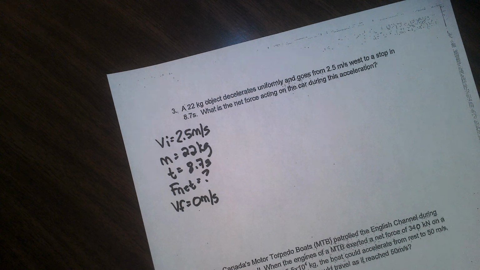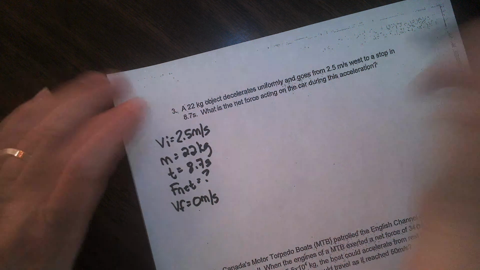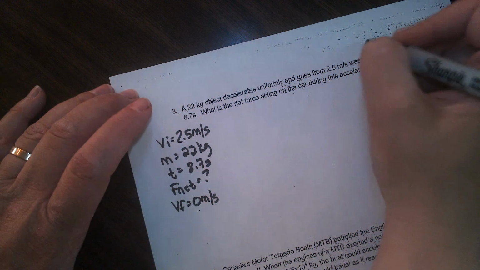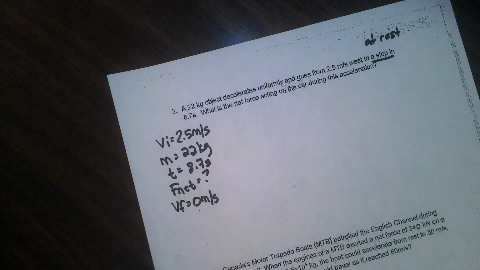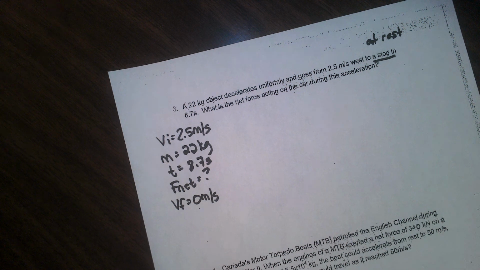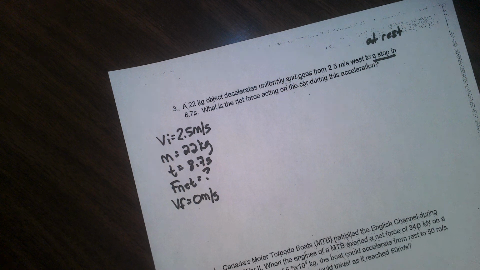It goes from your initial velocity to your final velocity. And you have to be able to decode these things. To a stop, at rest, all those pieces of information tell you something. So it's not just the numbers in the question, it's all of the words in the question. Okay. What about acceleration? We're going to get there.